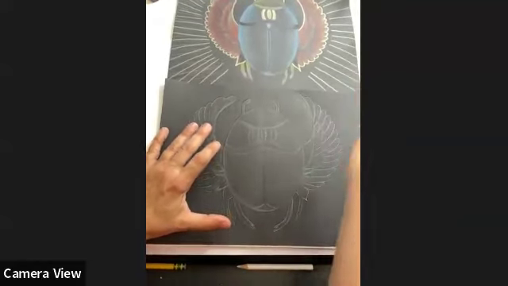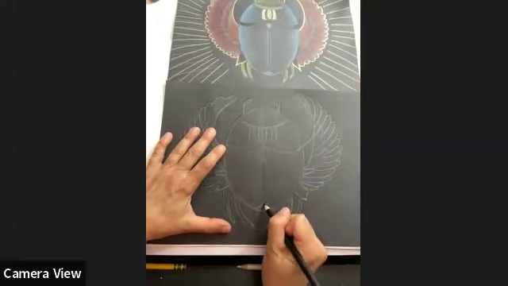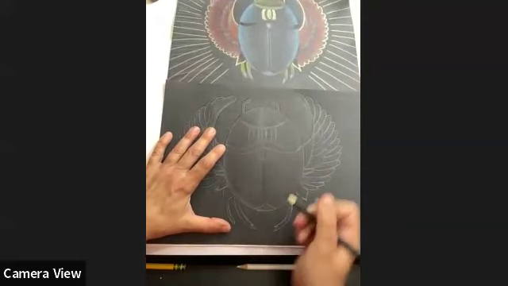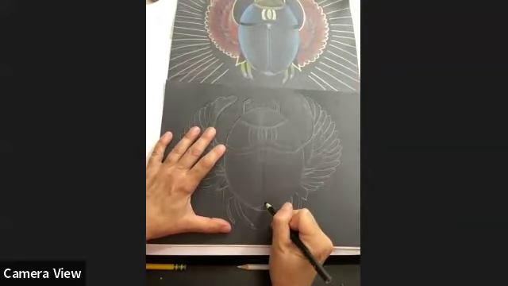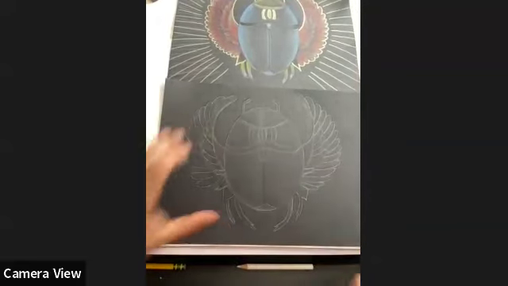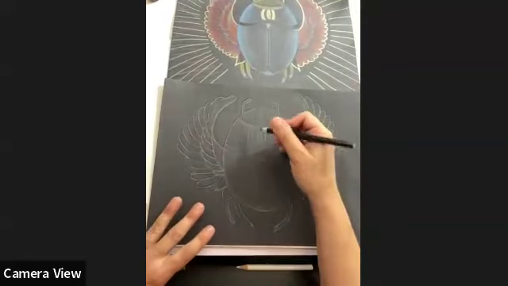But when you're done with the small feathers, you definitely want to go in the middle of the beetle, the line that we created to separate the wings, and you definitely want to make that black.